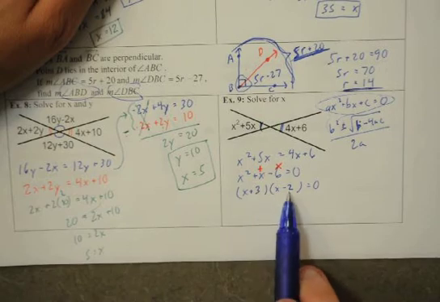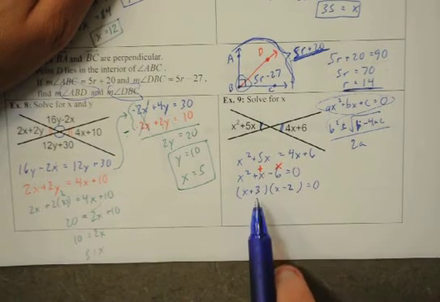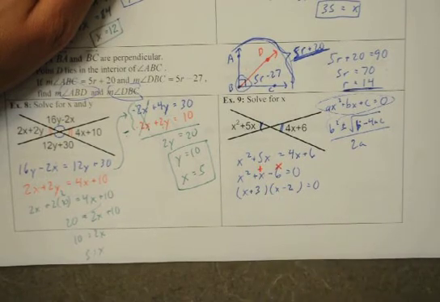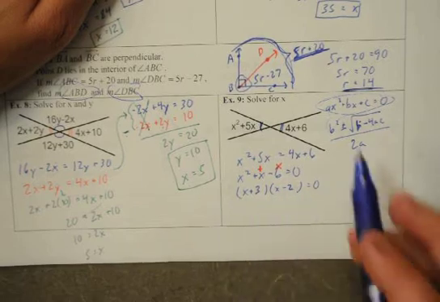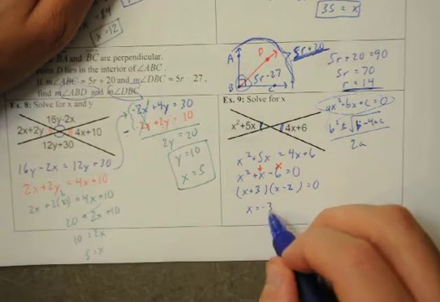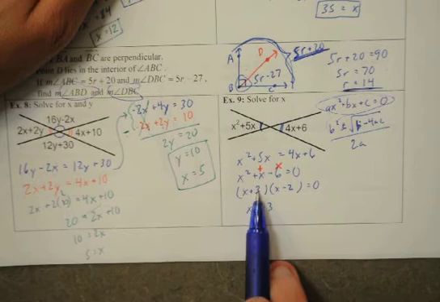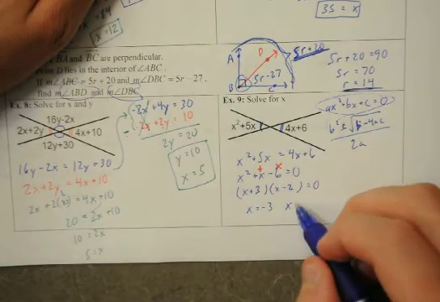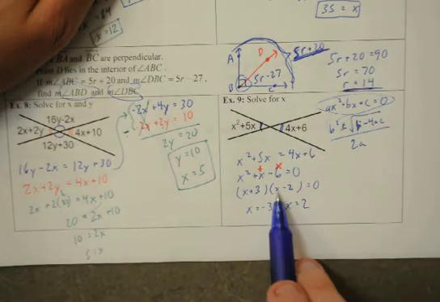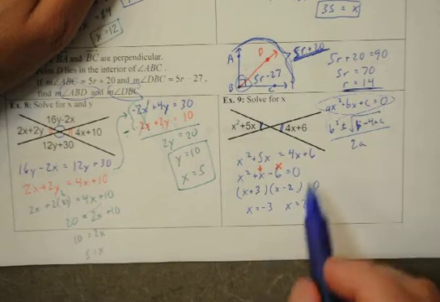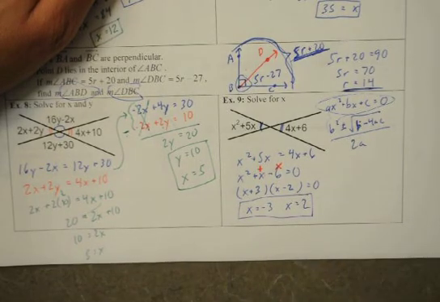What is 3 minus 2? 1. What is 3 times negative 2? Negative 6. And then you solve the equation from there, so x equals negative 3, because negative 3 plus 3 is 0, or x equals 2, because 2 minus 2 is 0. So these are your answers to that equation.